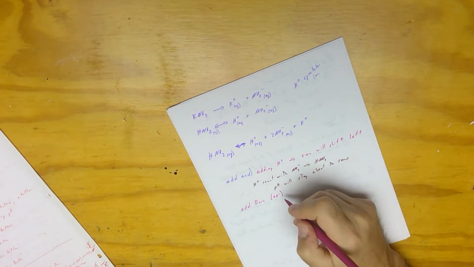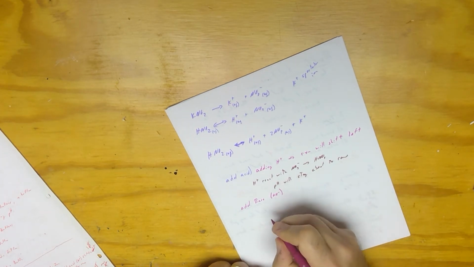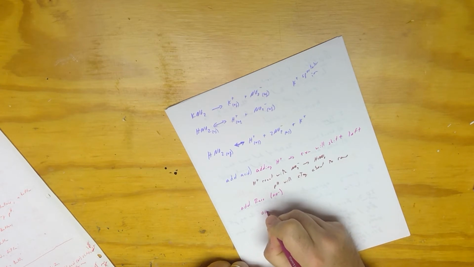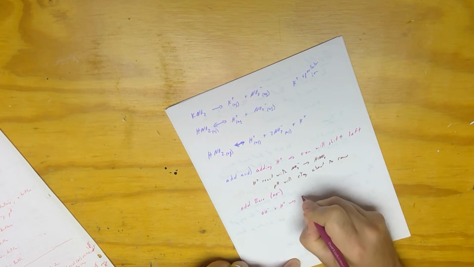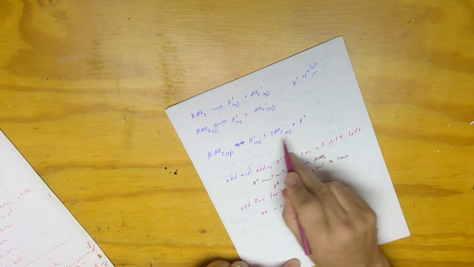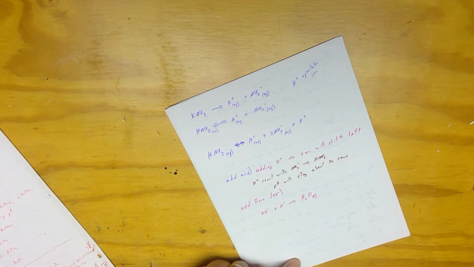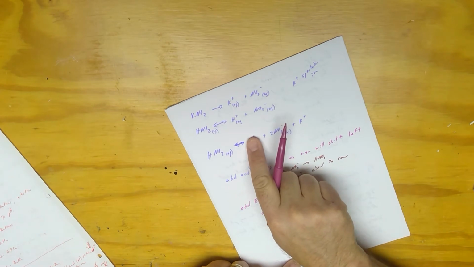So in this case, we add this OH minus, our base. The OH minus is going to react with that H plus to produce pure water. But what does that do to this equilibrium? Well, again, we have to look back at Le Chatelier. We add the OH minus and it starts taking this away.